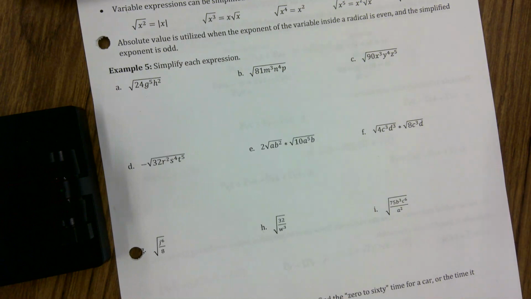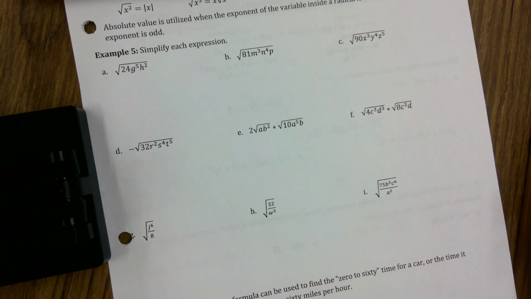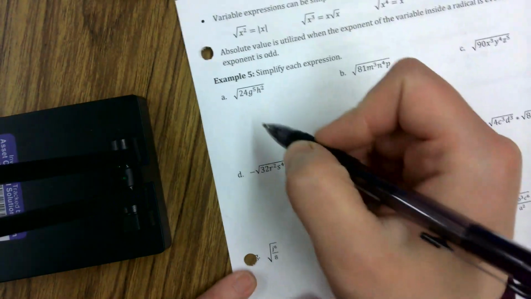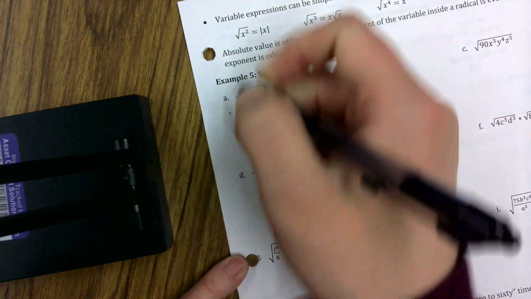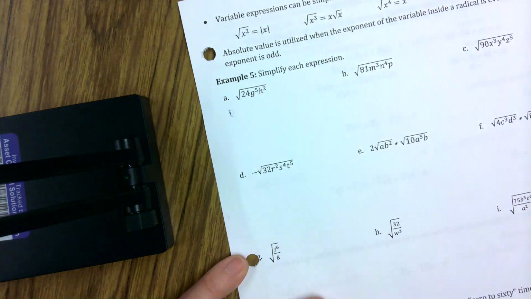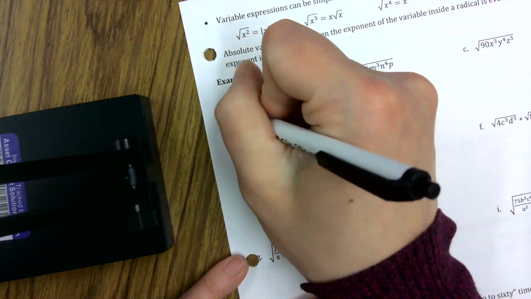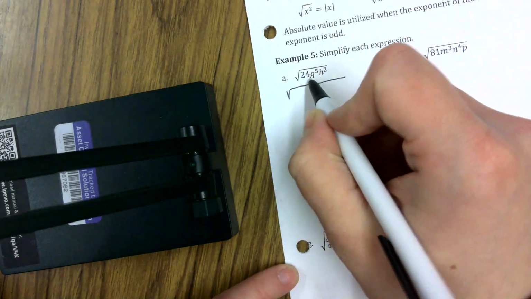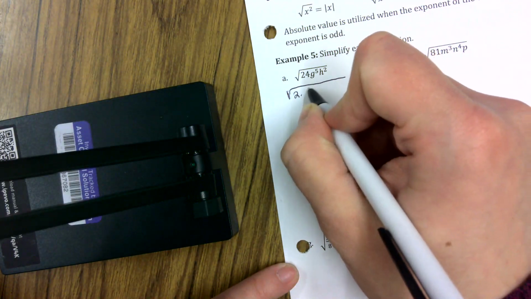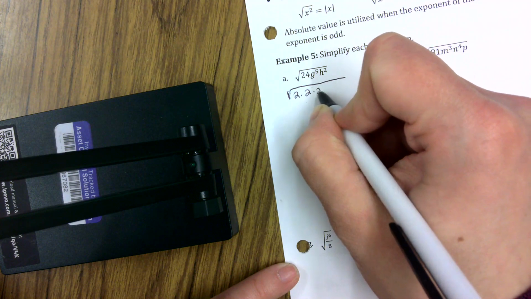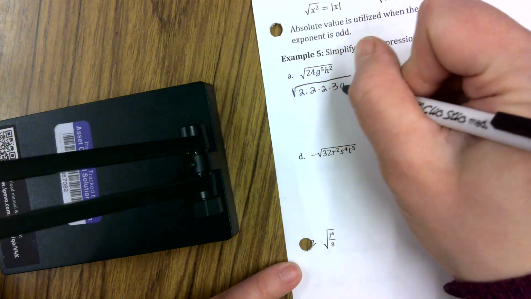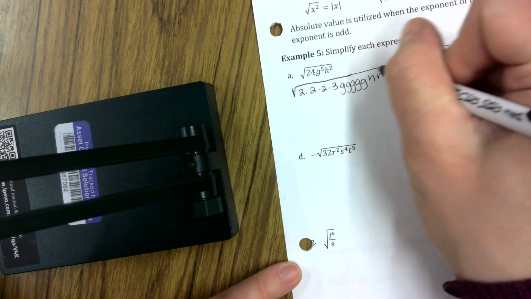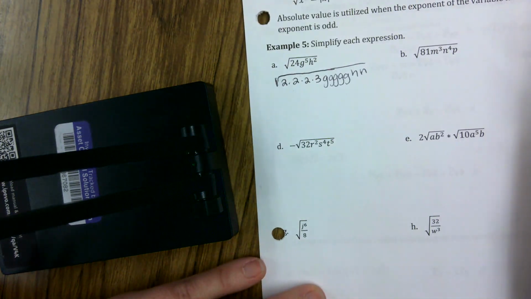So in example 5, it asks you to simplify each expression. We're going to do the same thing that we normally did. Here, we can break these down. And the perfect square method isn't as appealing here. 24 can break down to 2 times 12, and 12 is 2 times 6, and 6 is 2 times 3. We have 5 G's. We have 2 H's. What we want to do is take out pairs.